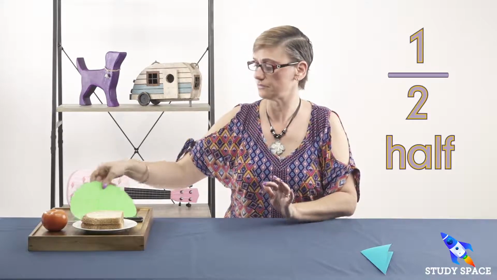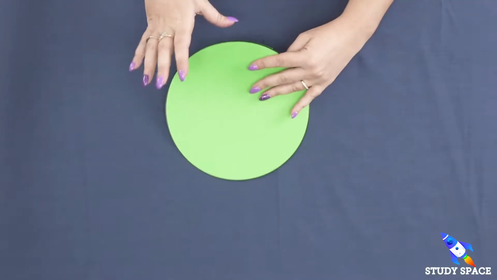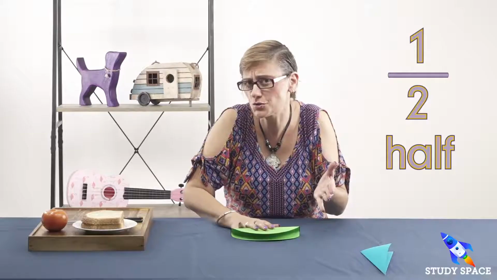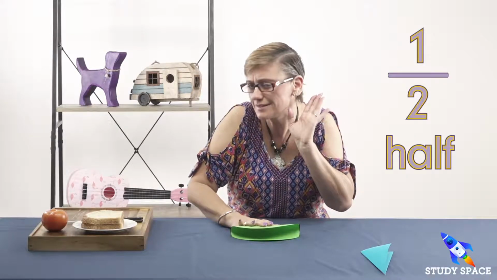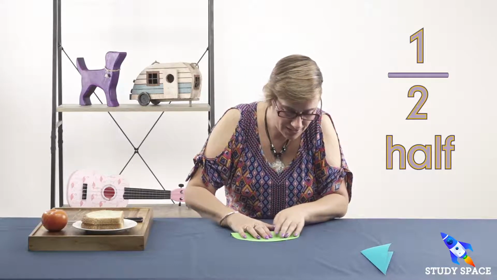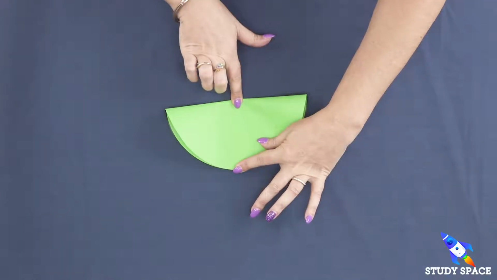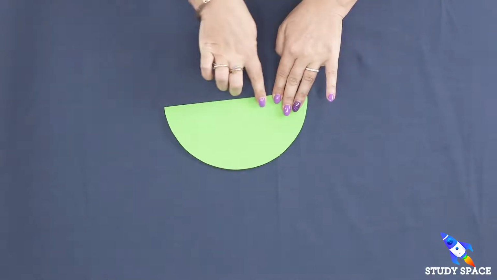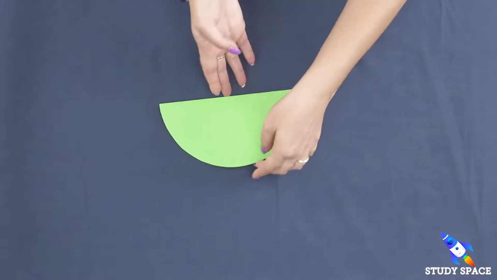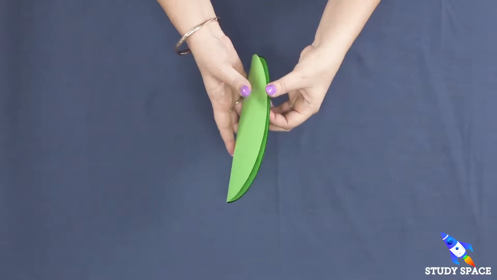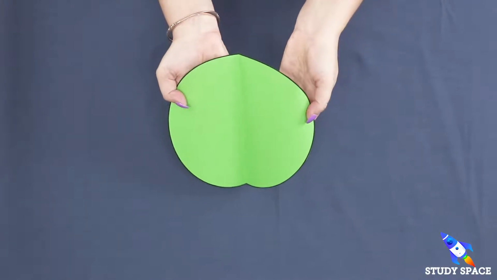Okay, let's try with a circle now. So again, folding it in half. And when we have a half, how many pieces do we have, boys and girls? 2. That's right, 2. So let me fold this. So I'm gonna fold this in half. So that's what my half looks like. And when I open it up, I have 2 halves.